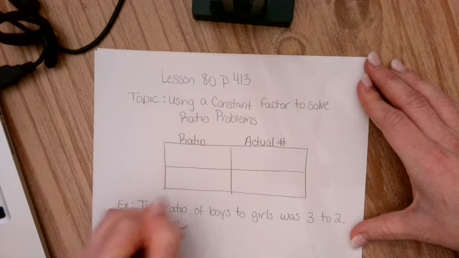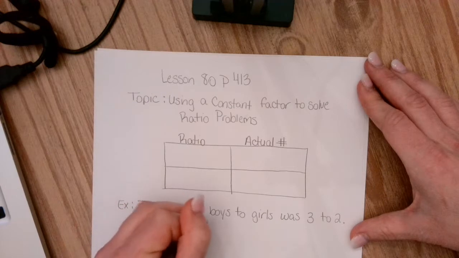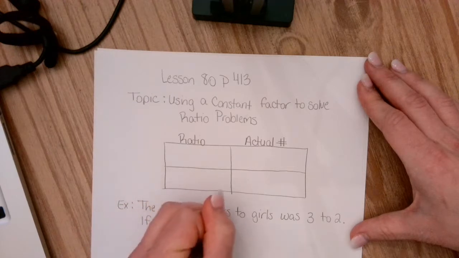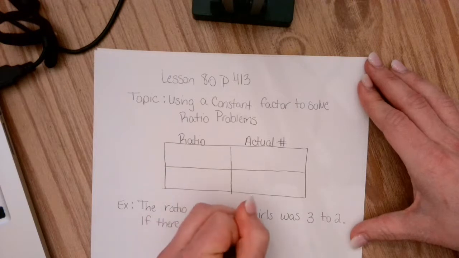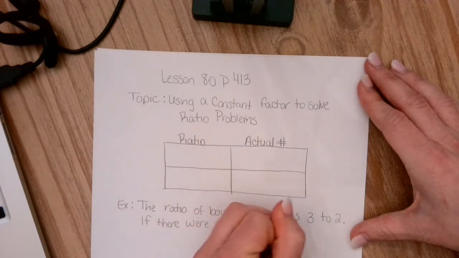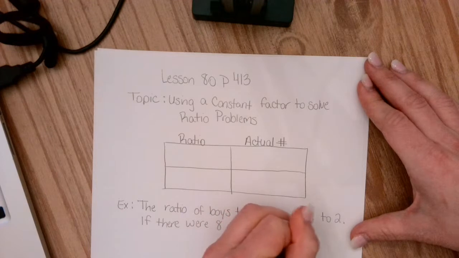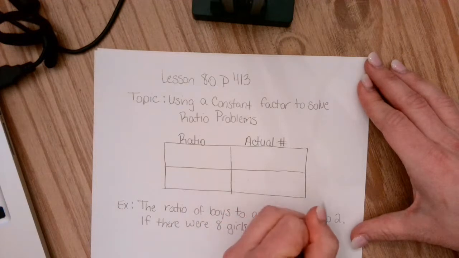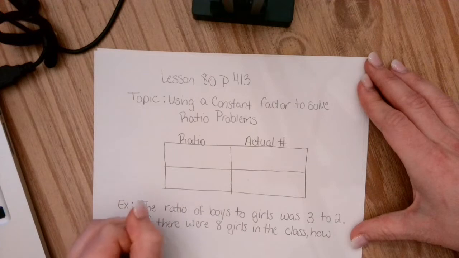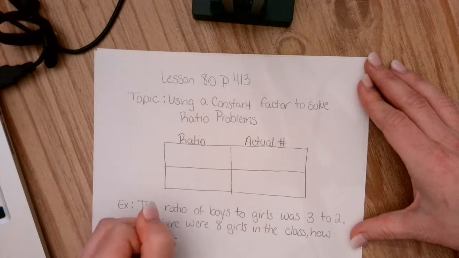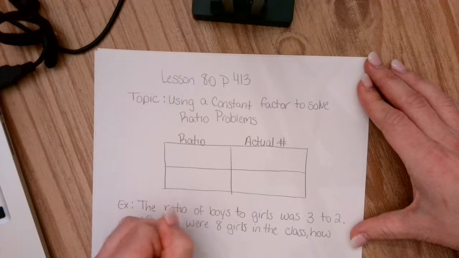If there were 8 girls in the class, how many boys were there?